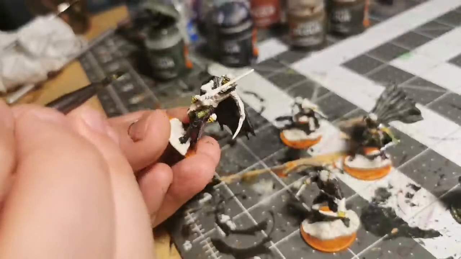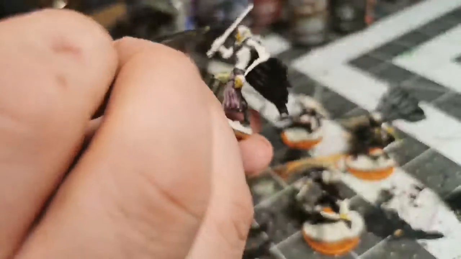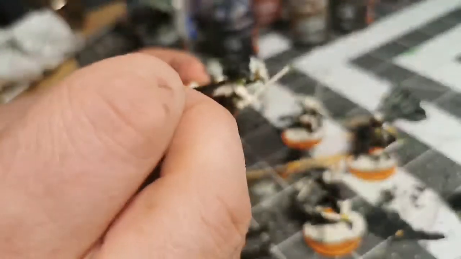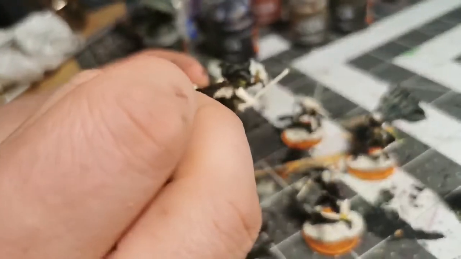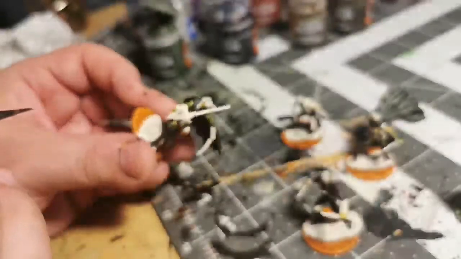I don't know if I should go in with the chest. You know what? I'm going to go in with some Militarum green on the body on this one. The gauntlets I'm going to do metal, but I think for the body in this guy I'm going to go in with this and see how it looks. So that was actually pretty good.